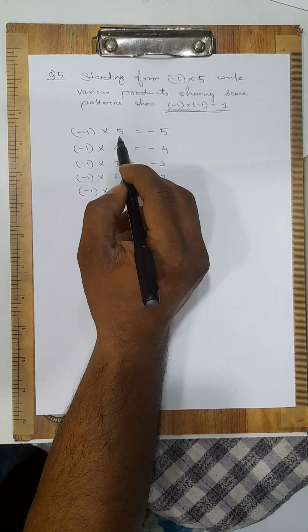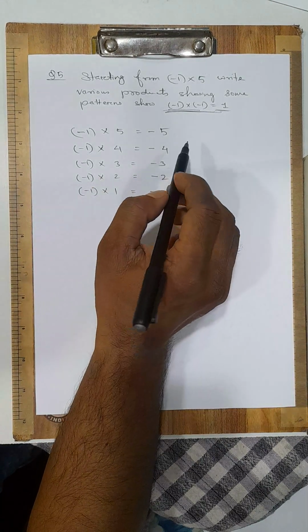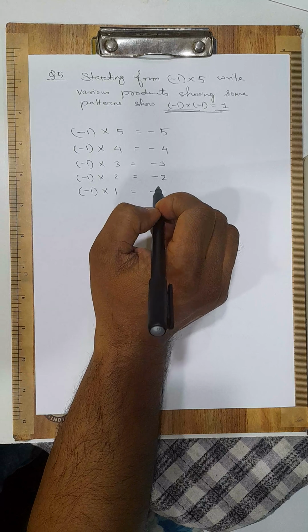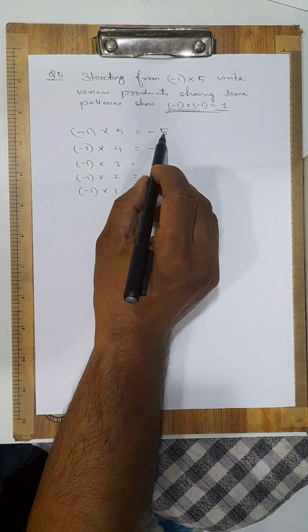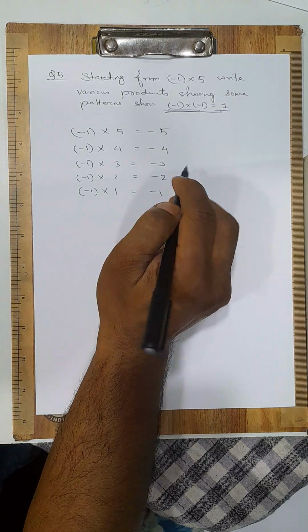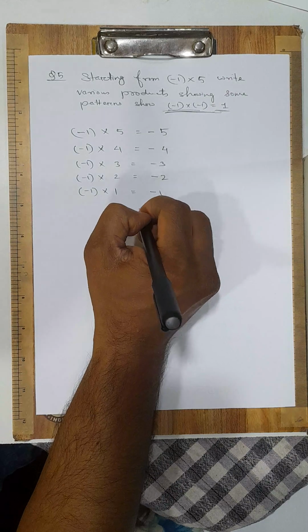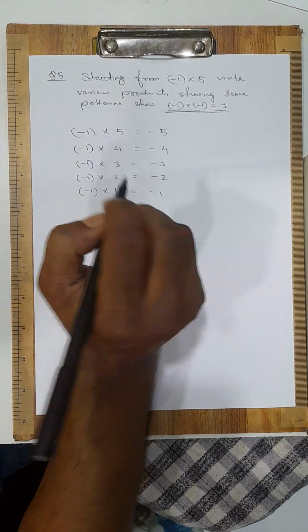So you see it is decreasing: 5, 4, 3, 2, 1, and this is increasing, right? Minus 4 is greater than minus 5. Minus 3 is greater than minus 4. Minus 1 is greater than minus 2. So next answer will be greater than minus 1.